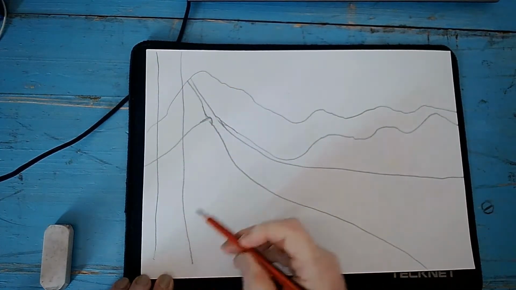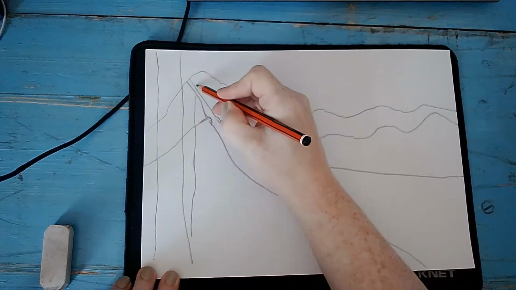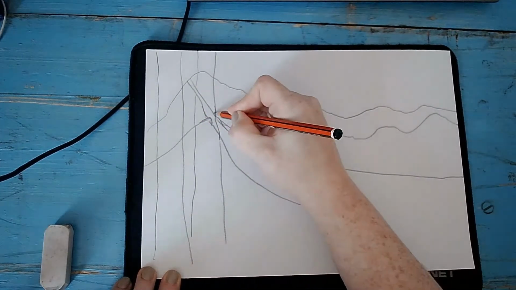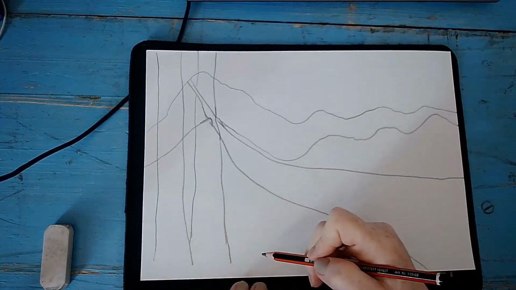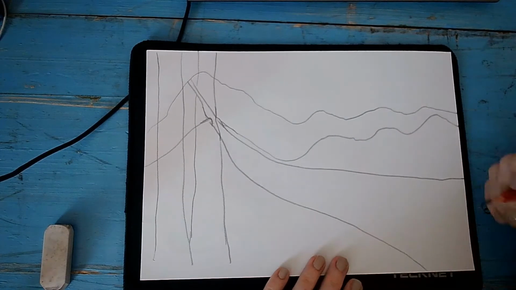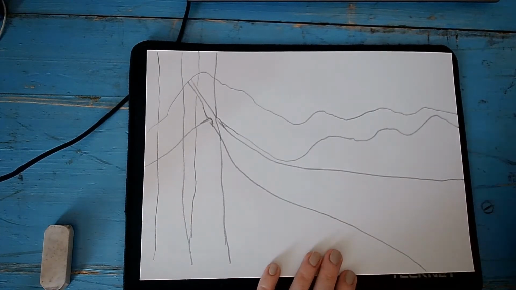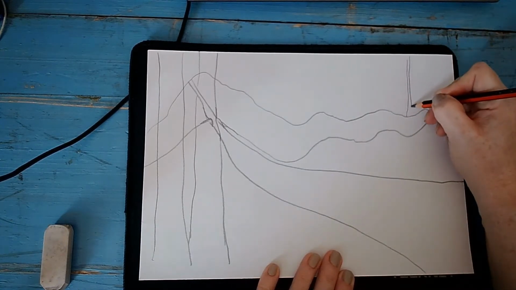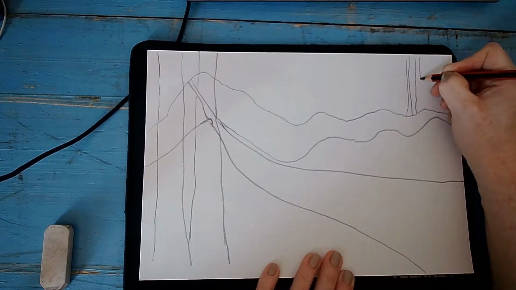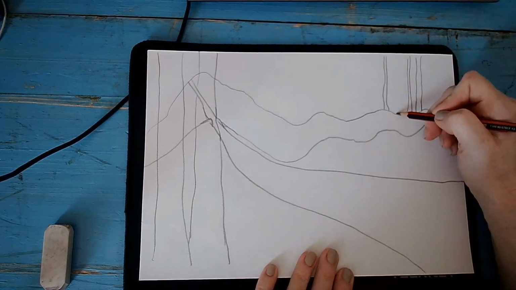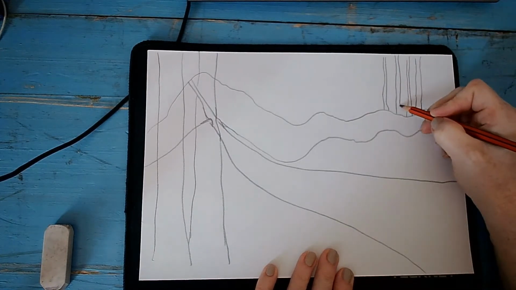So there's one. Then I'm going to do another one. Big chunky trees. Like so. Maybe just do two. Then I'm going to do some smaller ones in the distance. Those ones will be skinnier because they're further away. And I'm going to just put those ones here like that. Much skinnier because they're way in the distance. Like so.